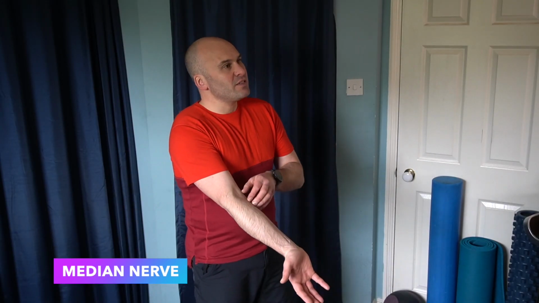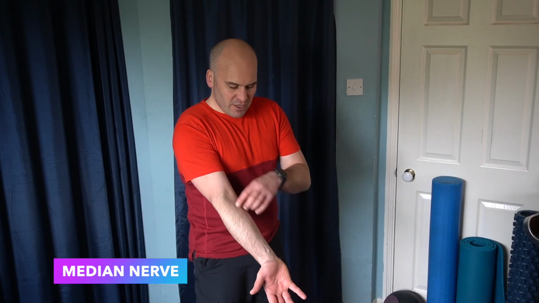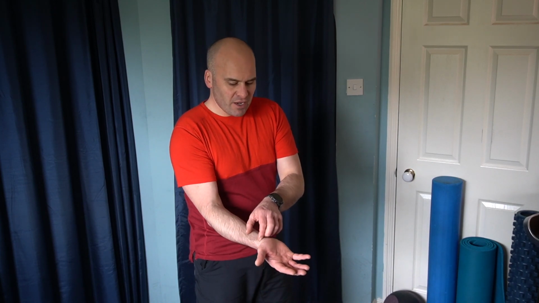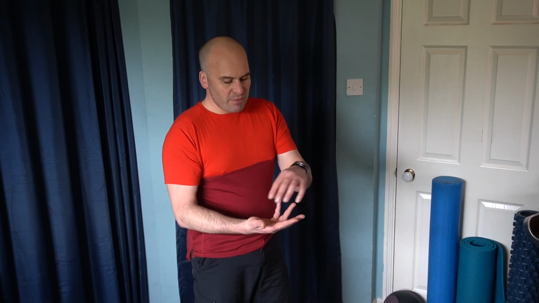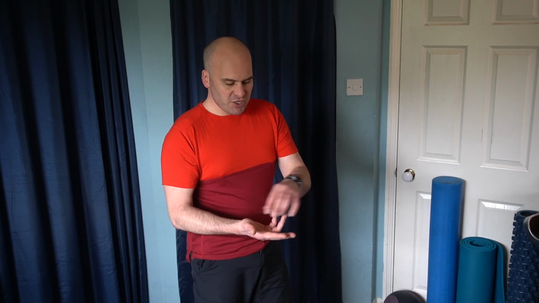The next one we're going to look at is the median nerve. So this one primarily innervates the forearm wrist flexors, so it's the muscles of the forearm. You may get a bit of numbness or change of sensation in these three fingers, so the thumb, the index finger and the middle finger. So again, have a look in the playlist for the median nerve.